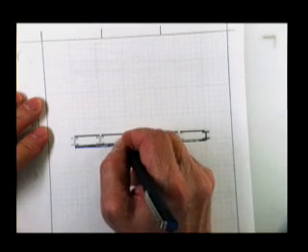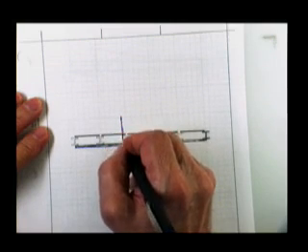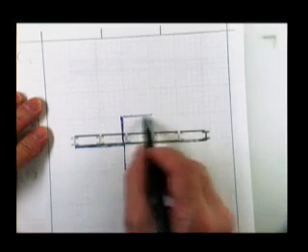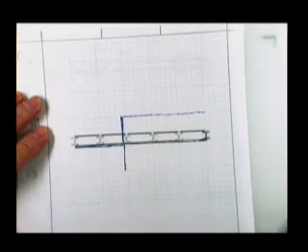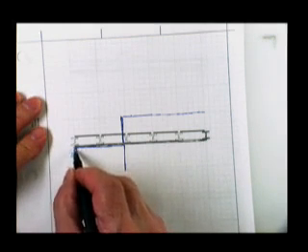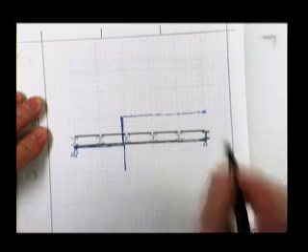1, 2, 3, 4, 5. And then it's parallel to the original line. Here's the point about which that thing is going to be pinned and roll. Here's where this pinhole finally has to end up.